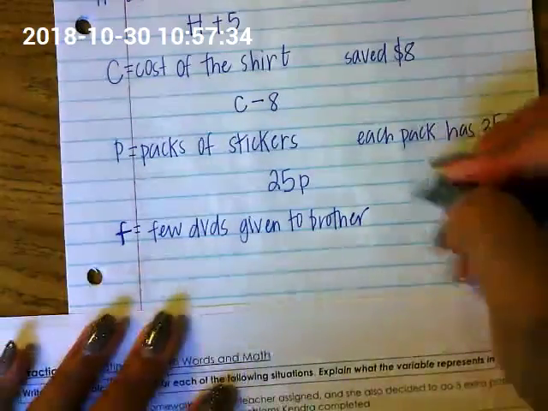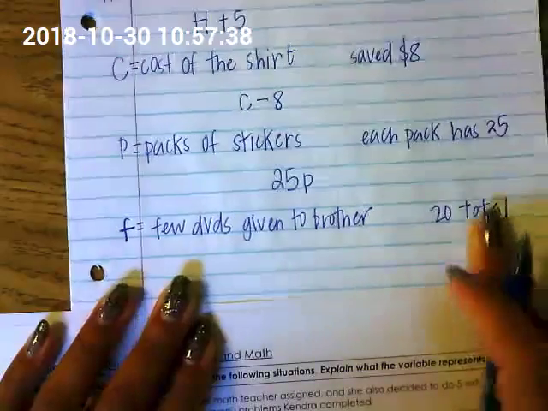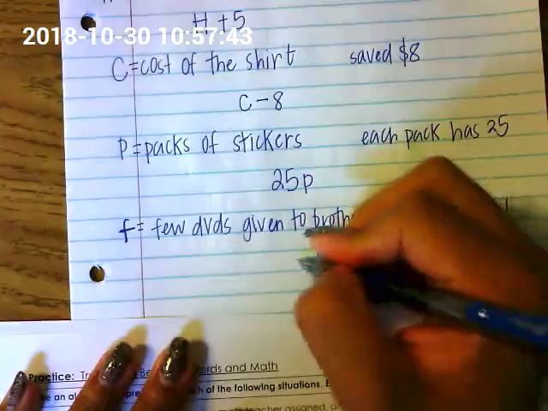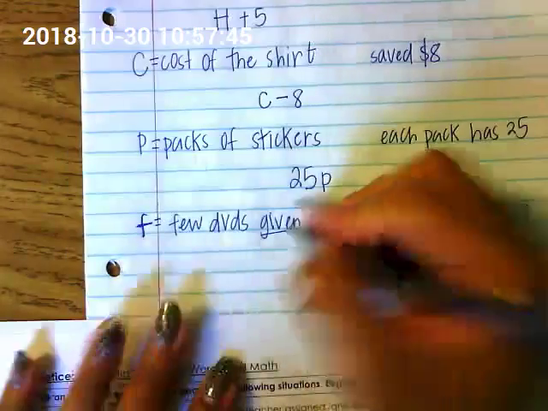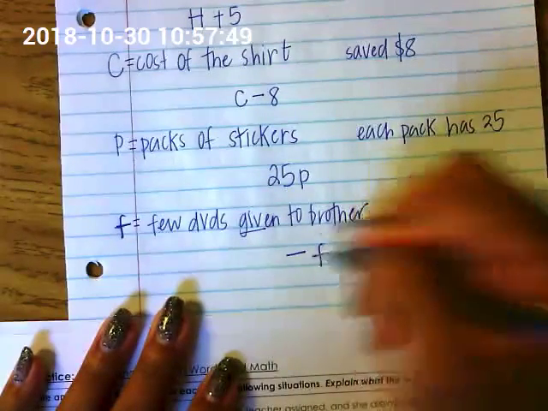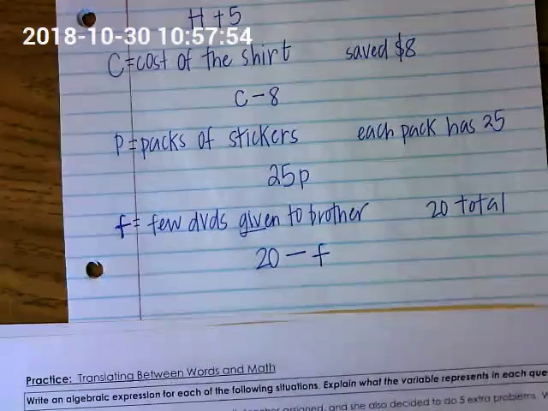And we know that he had 20 total. So we are going to do what operation? Subtract. Because he gave them to his brother. And we're subtracting F. And he had a total of 20, so 20 minus F.